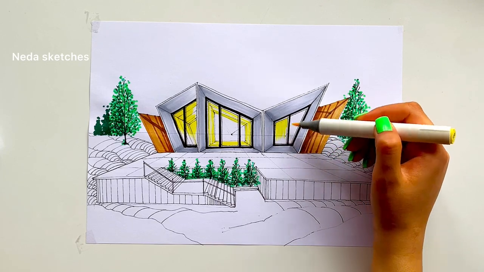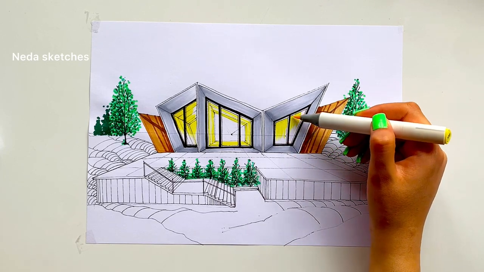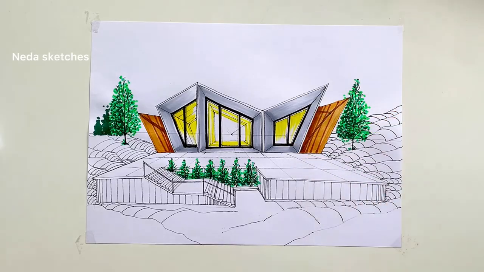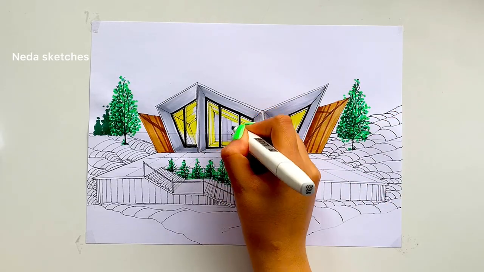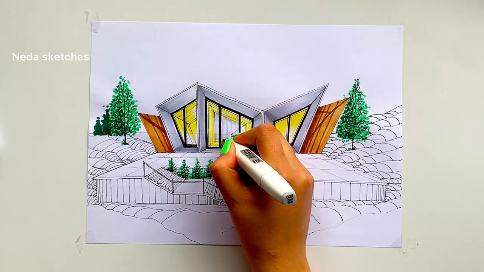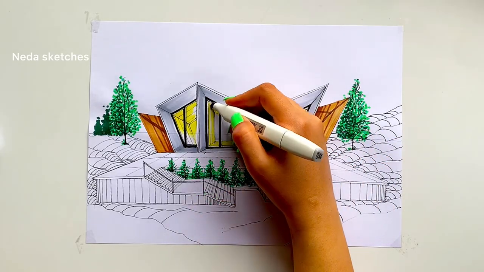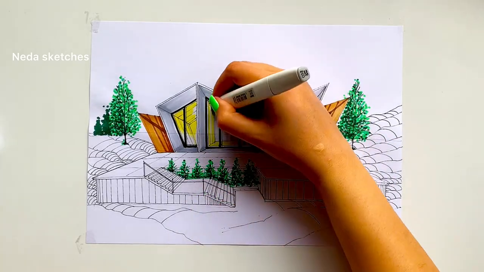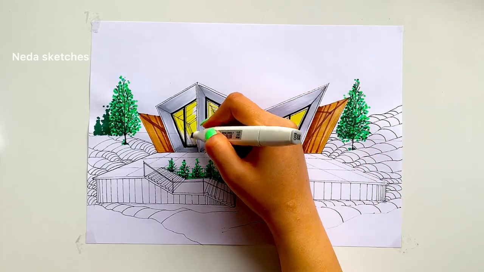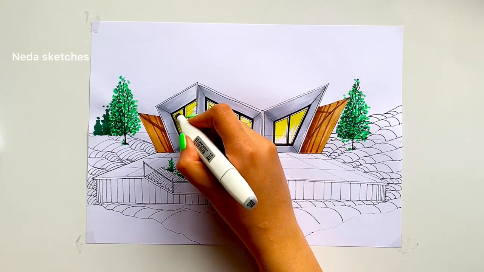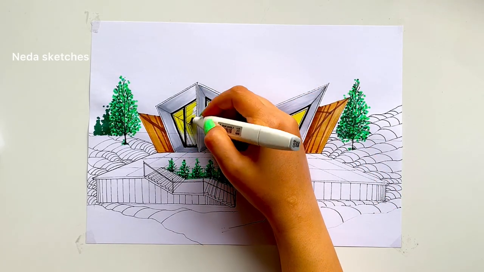I can also add other markers and mix them with the yellow marker, and I think the gray one is appropriate to mix with the yellow marker. Here I'm trying to add some other shades and showing the depth of the space correctly.